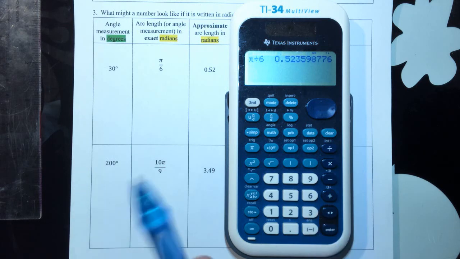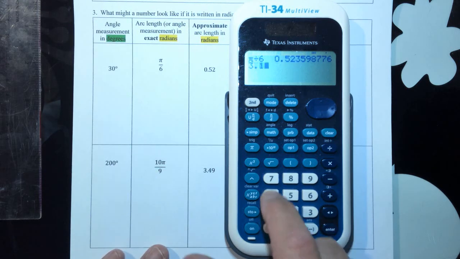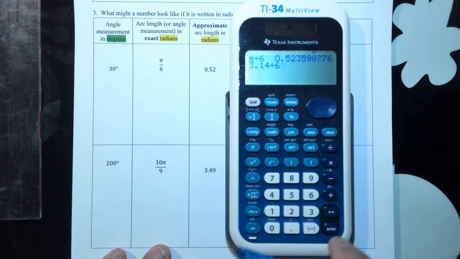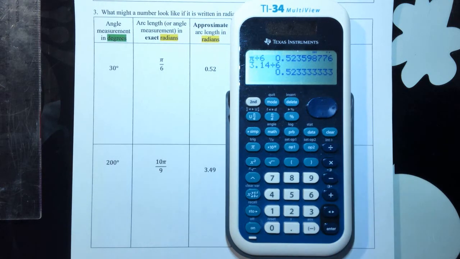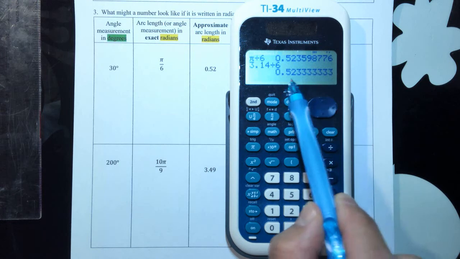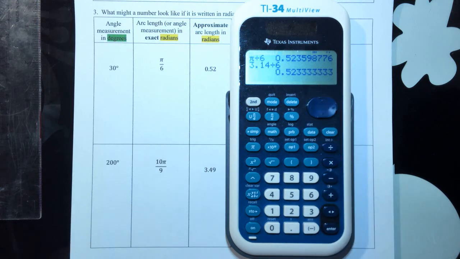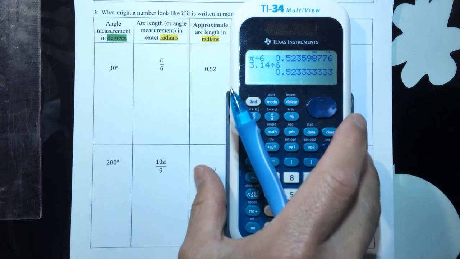If your calculator does not have a pi button, go ahead and use 3.14, and you get a decent answer. The first answer is better than the second answer. Just saying. Because pi is exact, 3.14 is not exact. Okay?